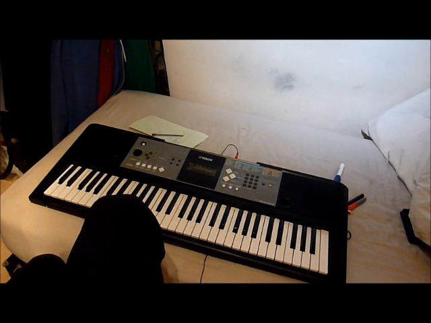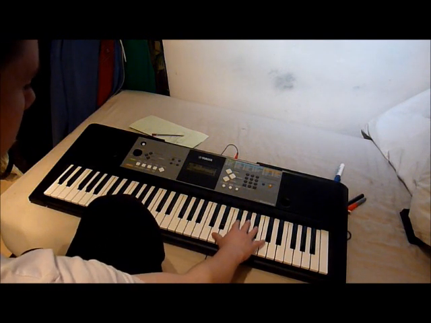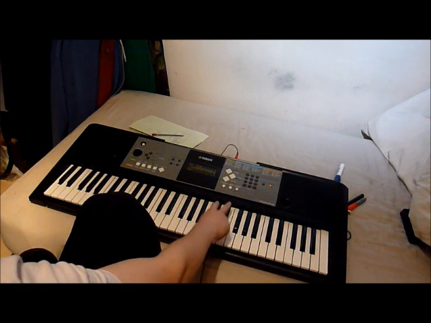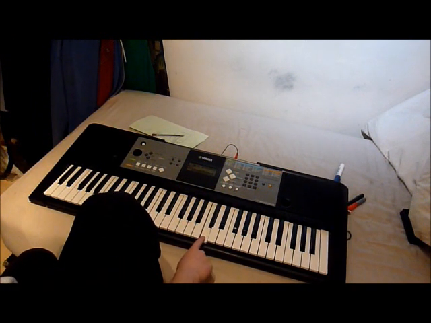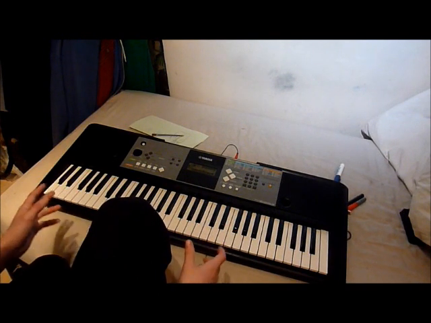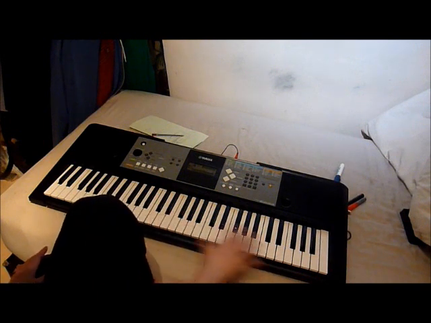How I did it is I just remembered that before every set of 3 black keys, it's an F, and before every set of 2 black keys, it's a C, and that's the same for any instrument that uses keys.